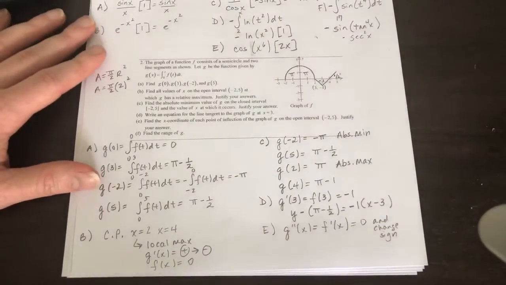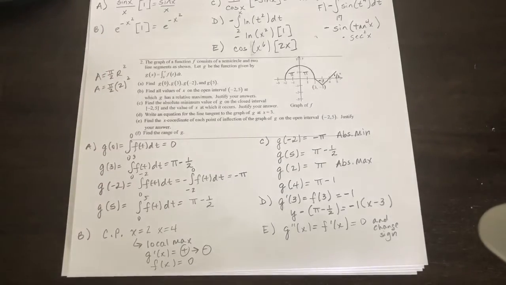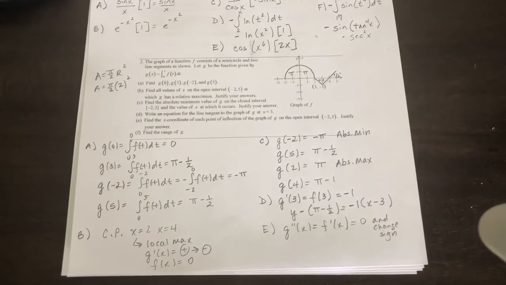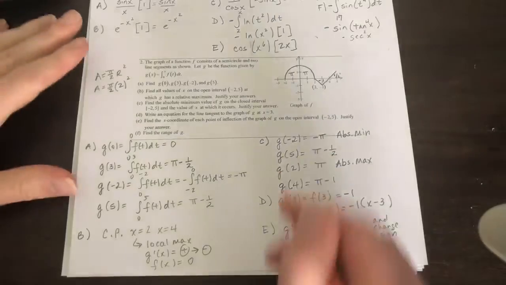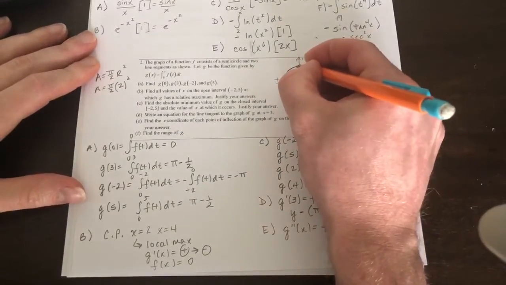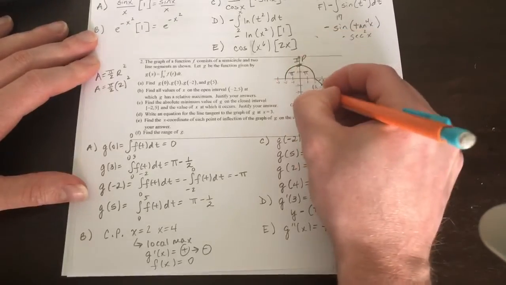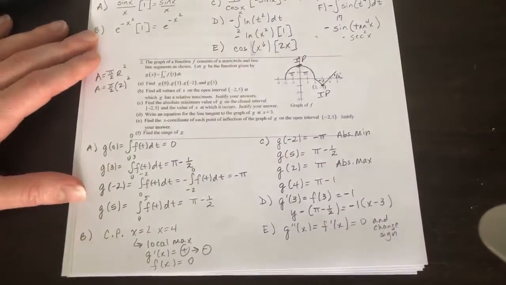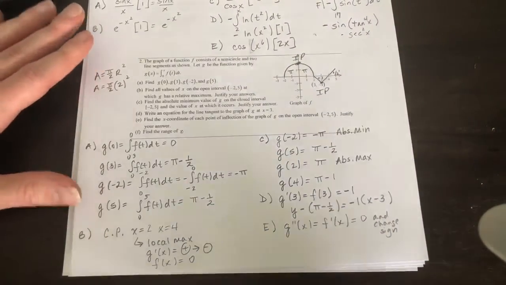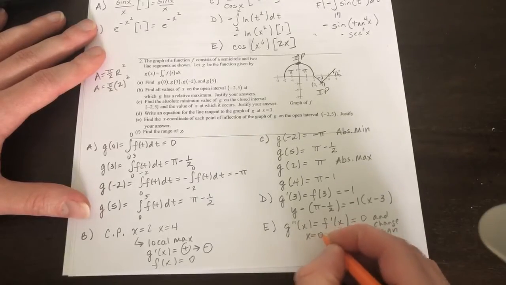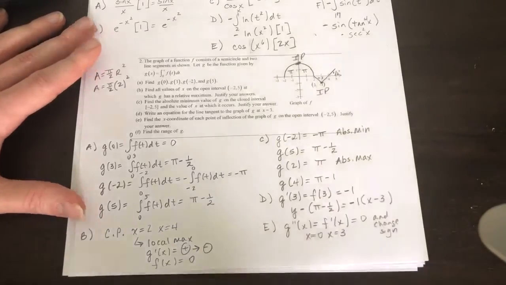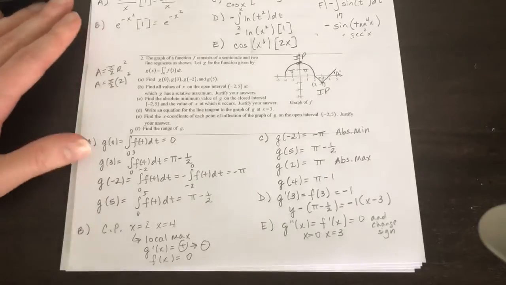So if we remember what we talked about when we interpret the derivative graph, inflection points occur at the hills and the valleys. So we're going to have an inflection point at x is equal to 0 and x is equal to 3. Okay? So they occur at the hills and valleys.